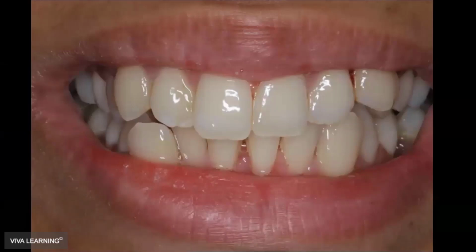So I question how many people will still consider doing these ceramic restorations on patients that present this appearance. Unarguably, it will be very, very invasive.